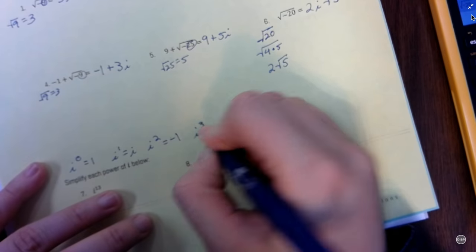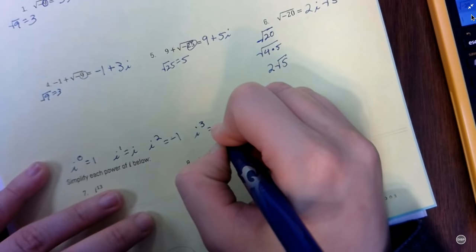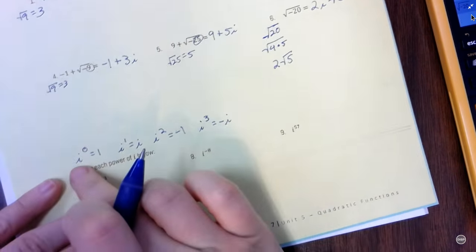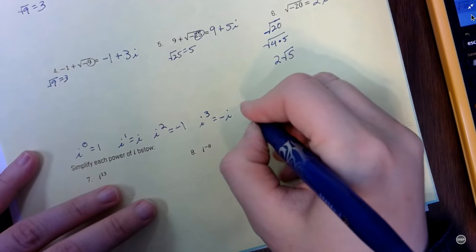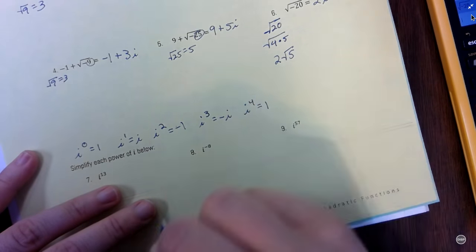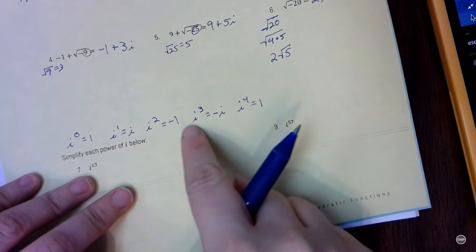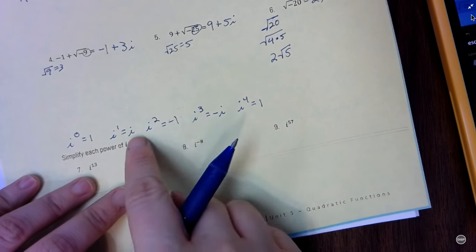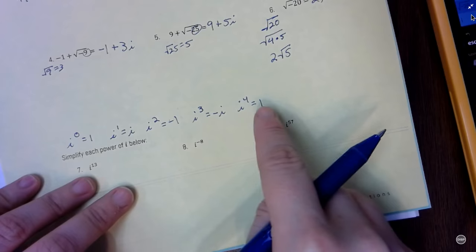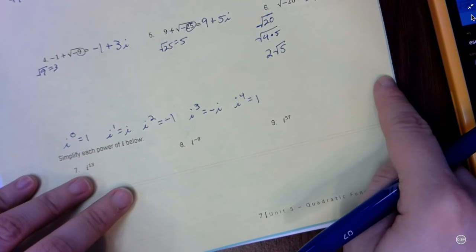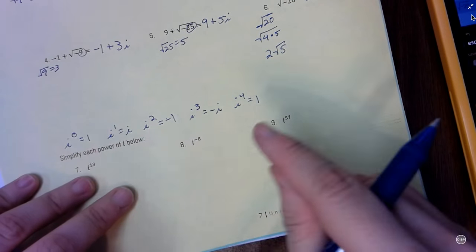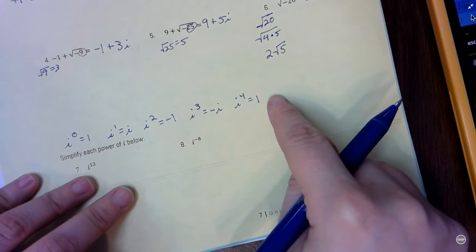i to the 3rd is negative i. And then you cycle back. i to the 4th is 1, and so on. So i to any power is going to follow this pattern: i, negative 1, negative i, and then 1, i, negative 1, negative i, and so on. So if you have a small power, you might want to just do it like this.